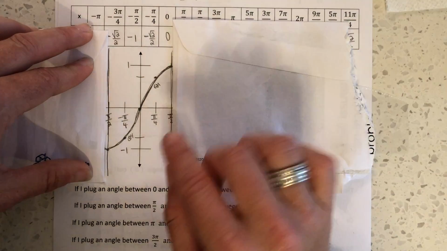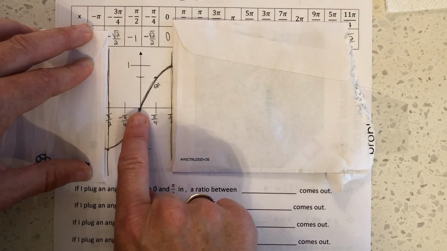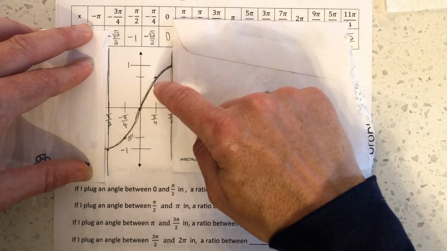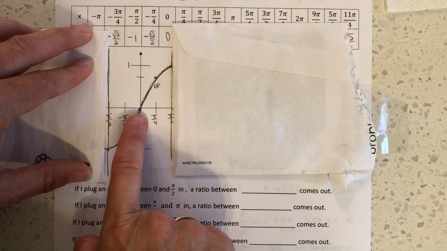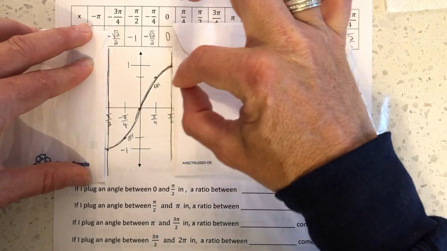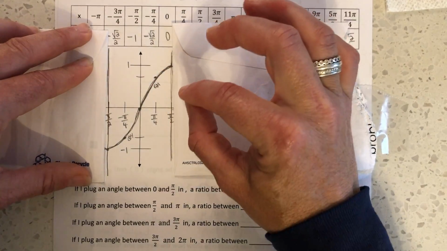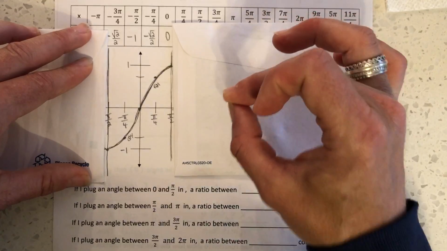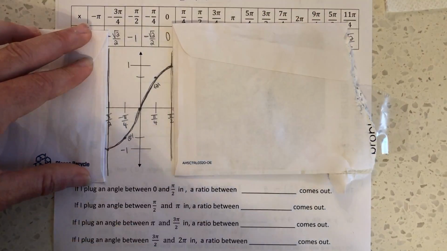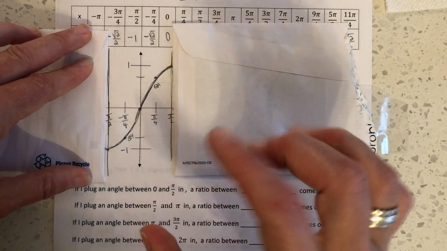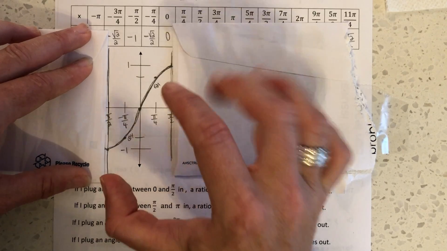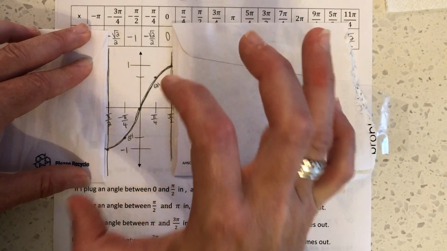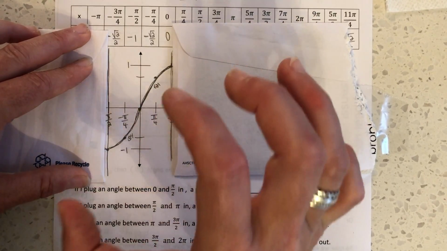So if you notice, only angles between 0 and pi over 2, quadrant 1 angles, and angles between 0 and negative pi over 2, your quadrant 4 angles, survive the cut of the graph, which means the inverse sine function is only going to be able to spit out quadrant 1 angles or quadrant 4 angles, because those are the only angles that live on the portion of the graph that survived the cut.